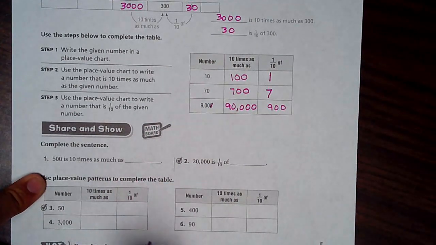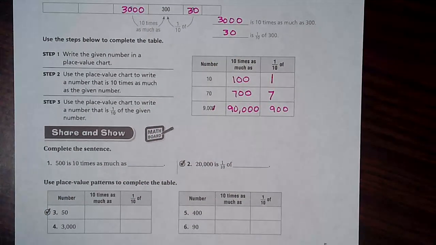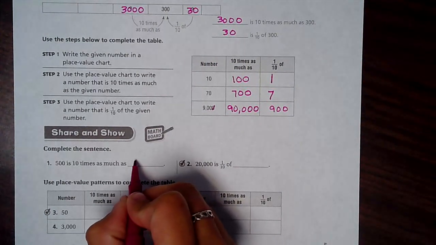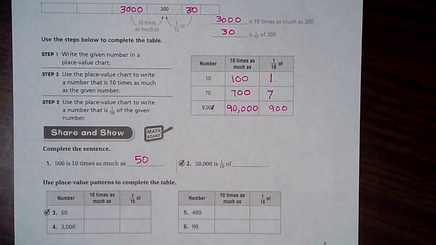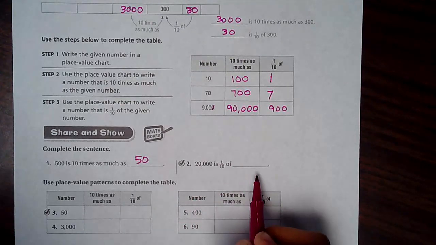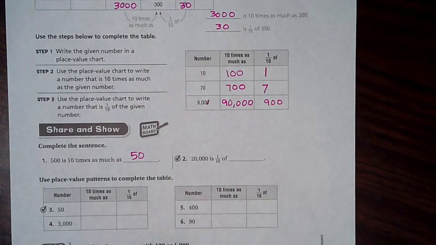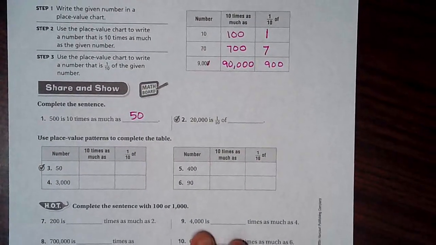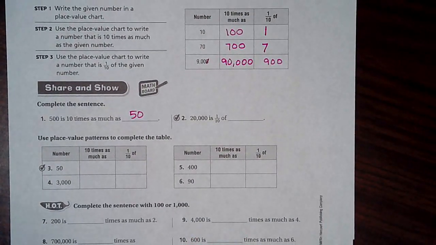Let's pause and think about it. Okay, did you think about it? It is 50. Now, 20,000 is 1/10 of what? I'm going to pause it and give you some time.